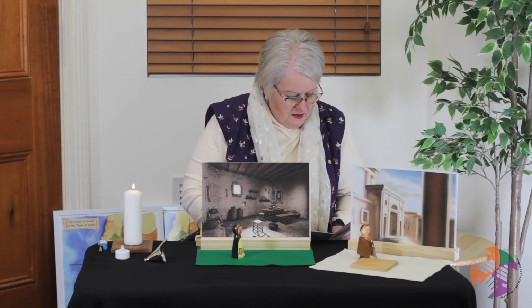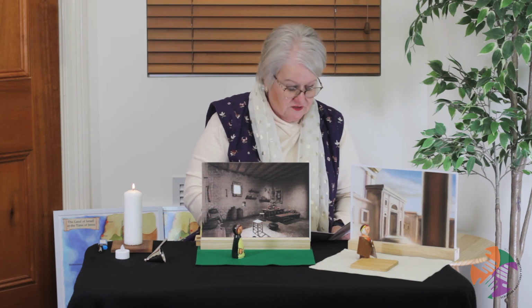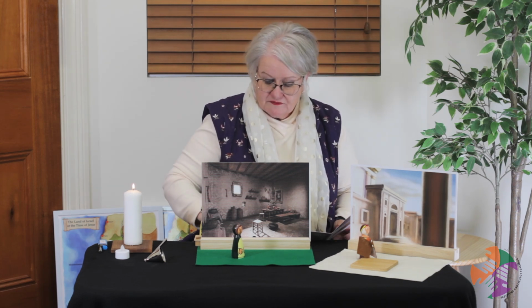Now, there was a whole multitude of people praying outside at the hour of incense.